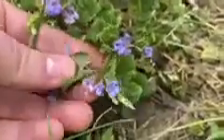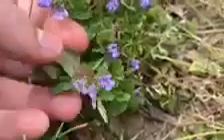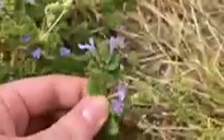Also, the ground ivy flowers are stalkless, growing directly off the stem, and they grow in these spikes, or clusters.